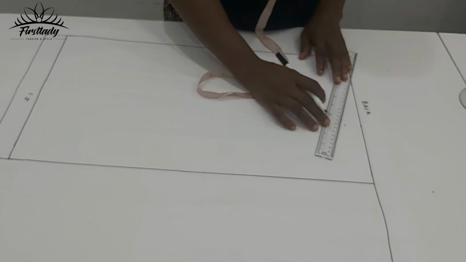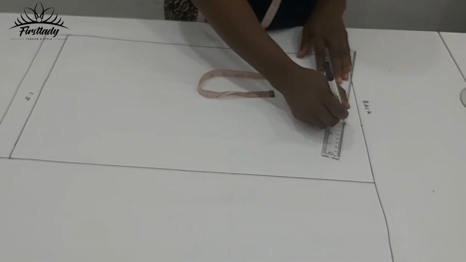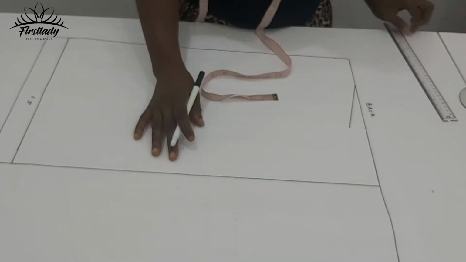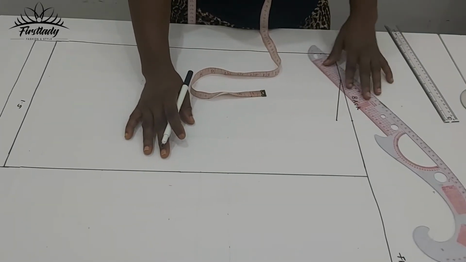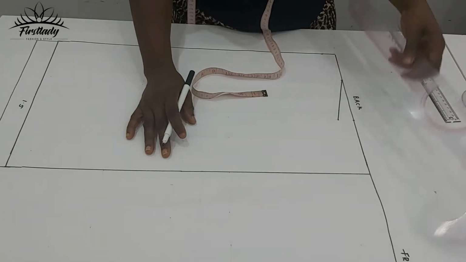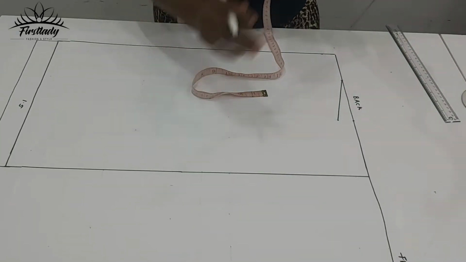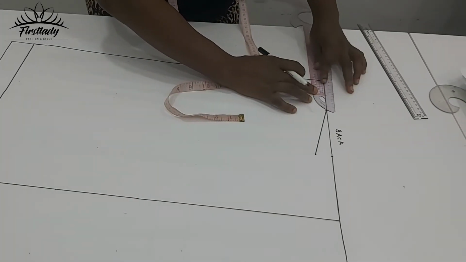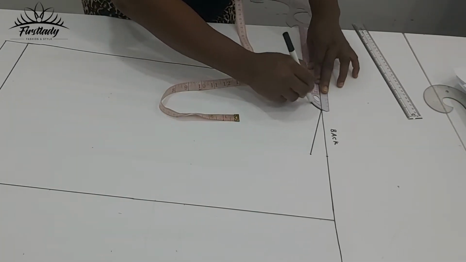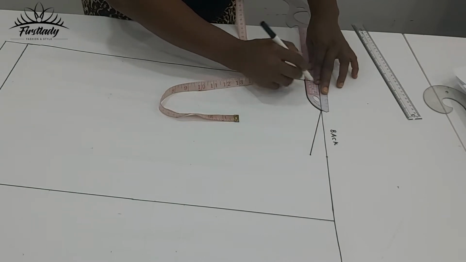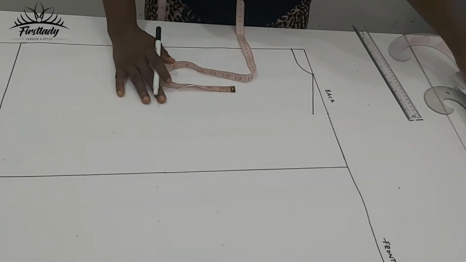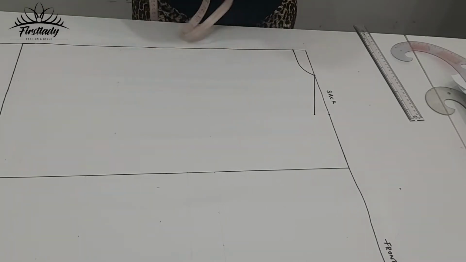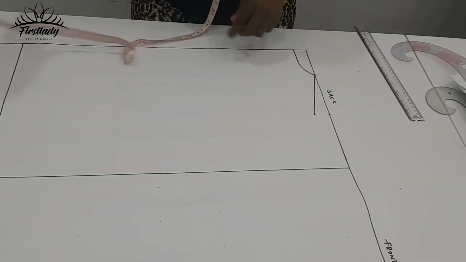So I'm going to rule the slope here. Remember, I said our shoulder is not straight, so there has to be a slope there. Then for the neckline here, I'm going to come in with my pattern ruler like this and give it a nice back curve like that. So that is for the back neck. On this line here, we'll draw the same thing.